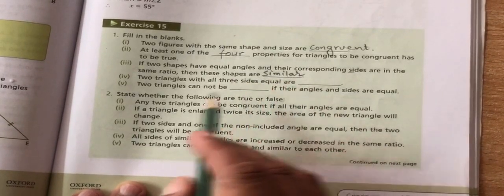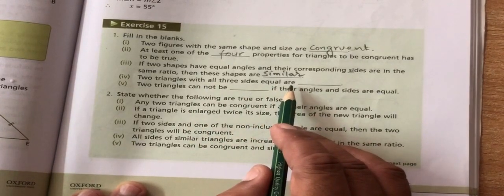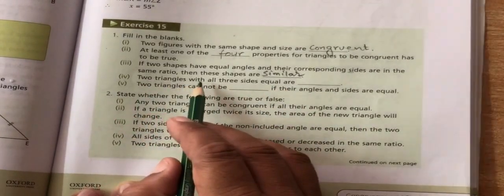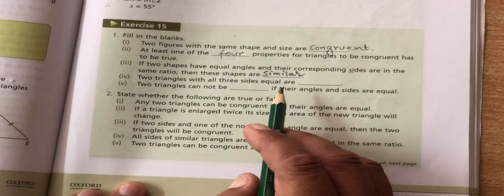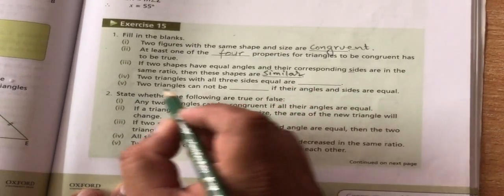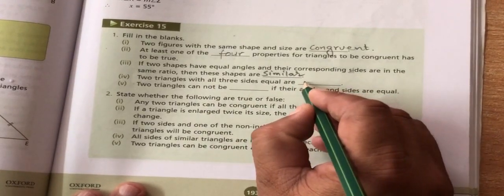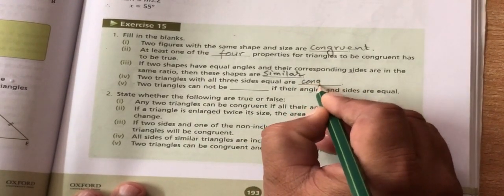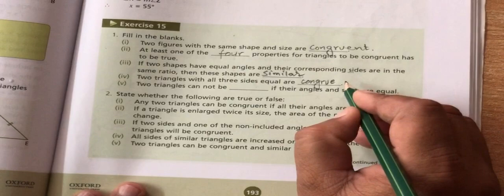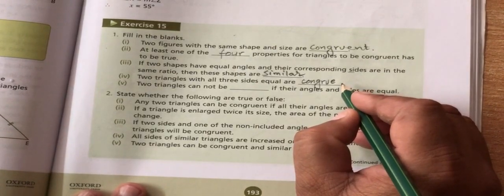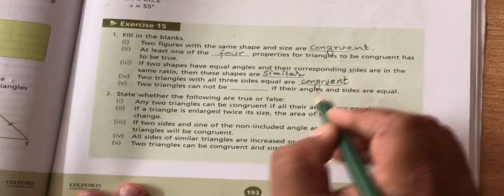similar. Now in fourth, two triangles with all the three sides equal are dash. So two triangles with all three sides equal, we can say that it is congruent. Two triangles with all the three sides equal are called congruent. As we have learned in the previous lecture, if the three sides of a triangle are equal to each other, both the triangles are called congruent triangles. So here we write congruent.